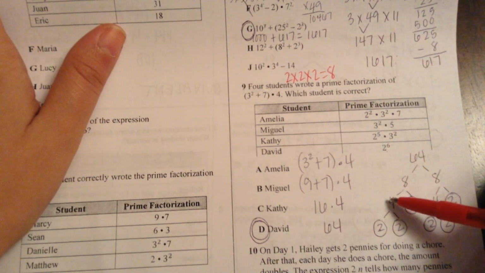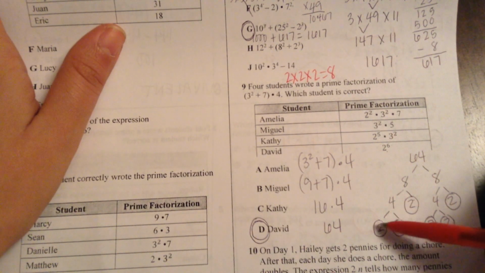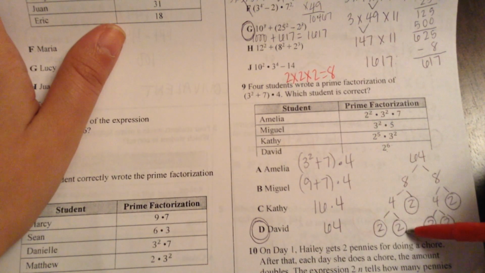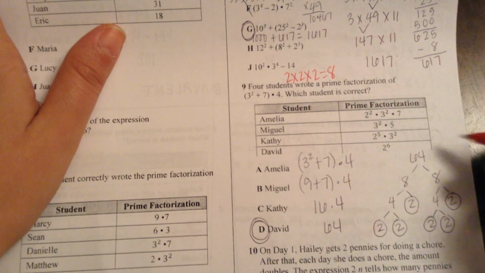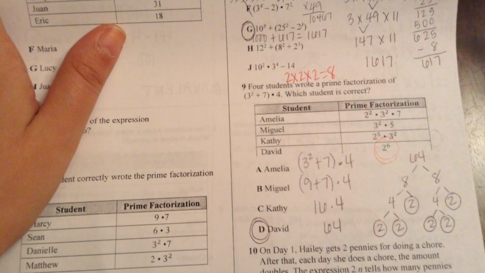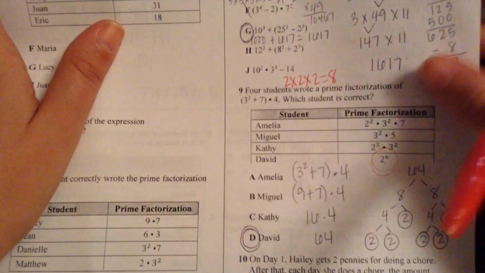Break it apart again. 4 times 2. Break it apart again. 2 times 2. Same thing here. 4 times 2 is 8. 2 times 2 is 4. Then I have 1, 2, 3, 4, 5, 6. So 2 to the 6th power. David is correct. Okay, turn the page.